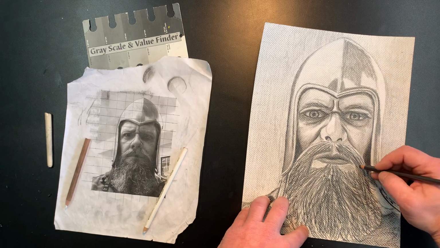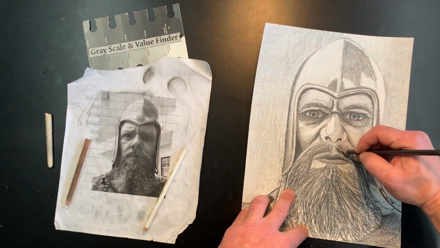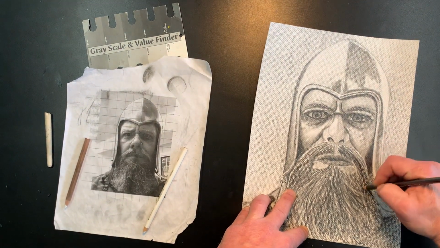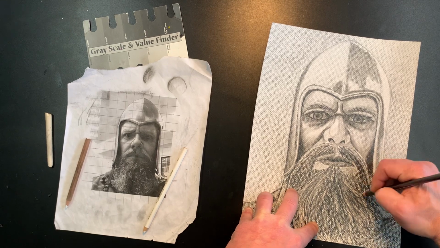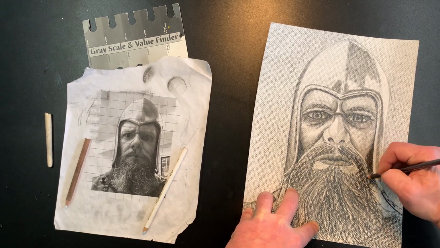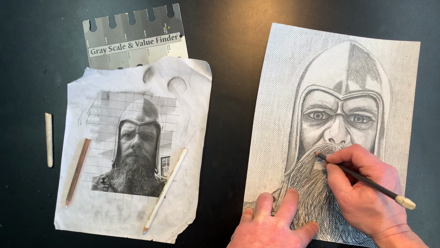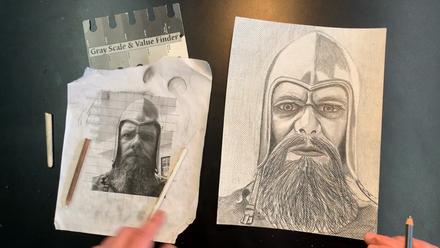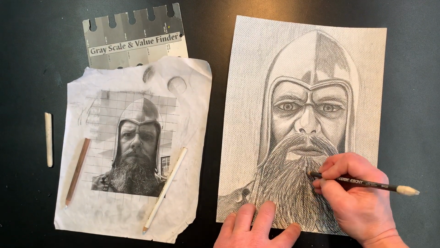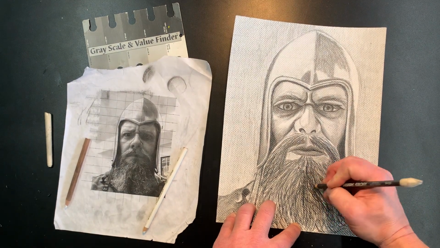Now I'm going to really start to push my darker areas here because we're starting to get a nice layer here.